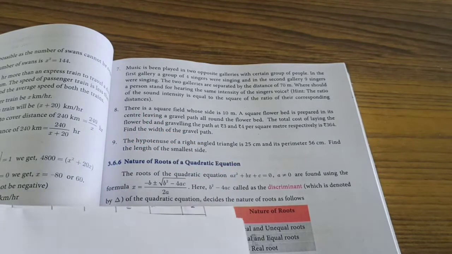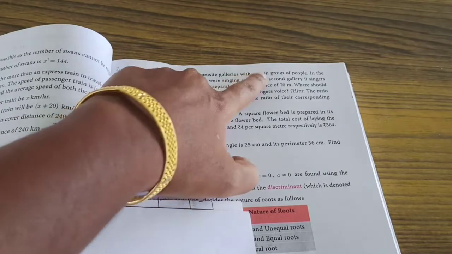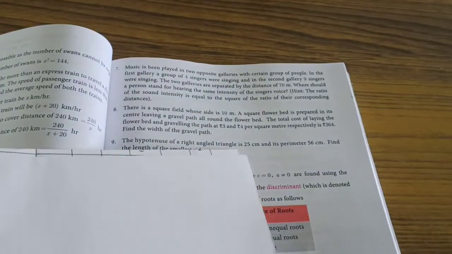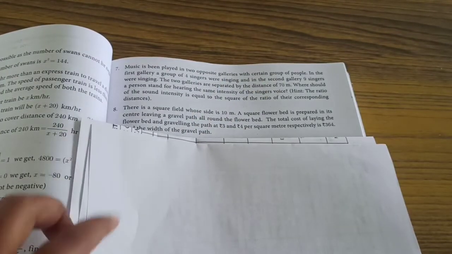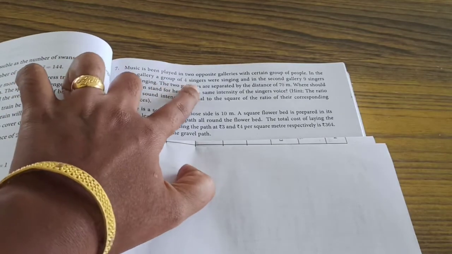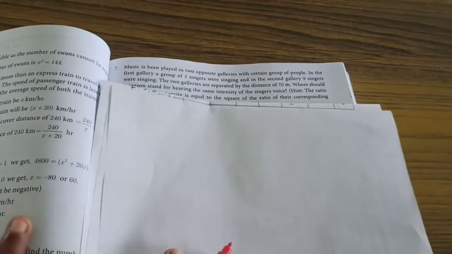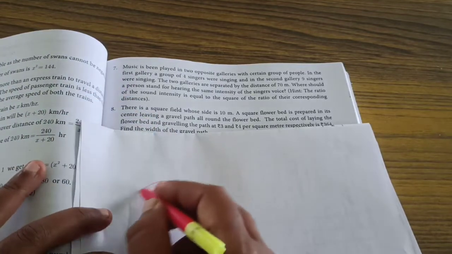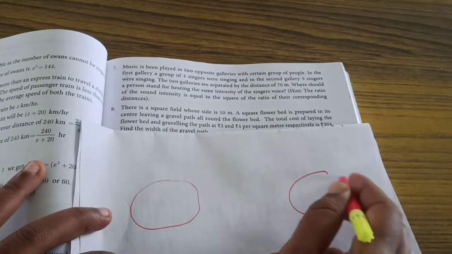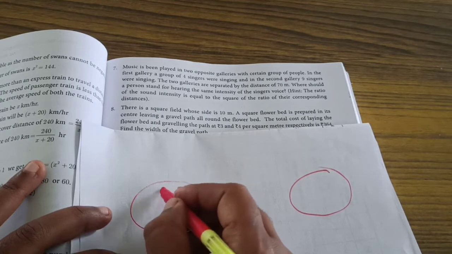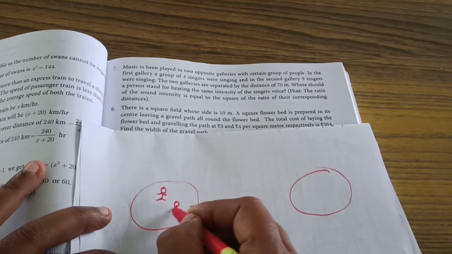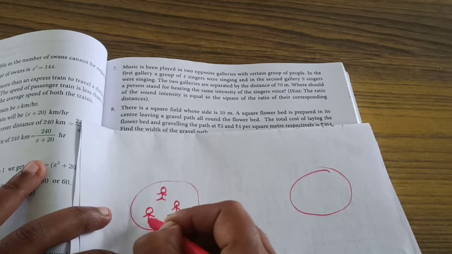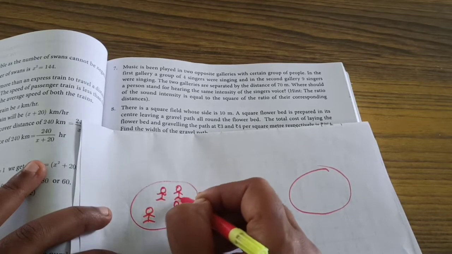Music is being played in two opposite galleries with a certain group of people. So there are two groups of people. In the first gallery, a group of 4 singers were singing. So there are two galleries, meaning two groups of people: here one group and here one group. Here 4 people are singing.